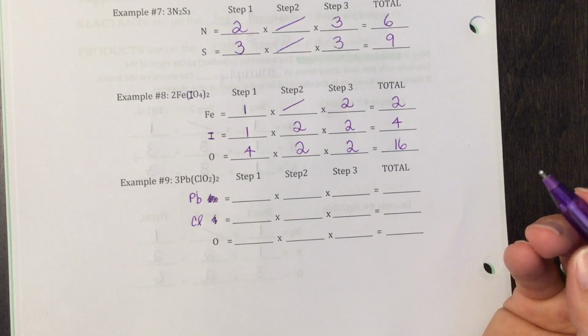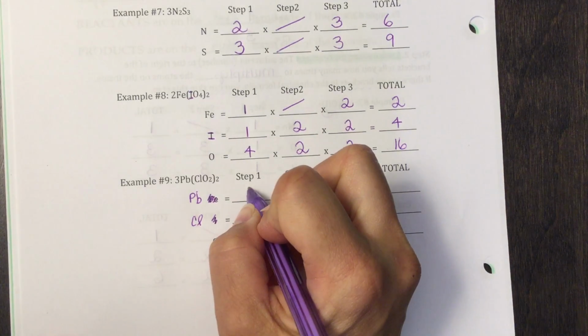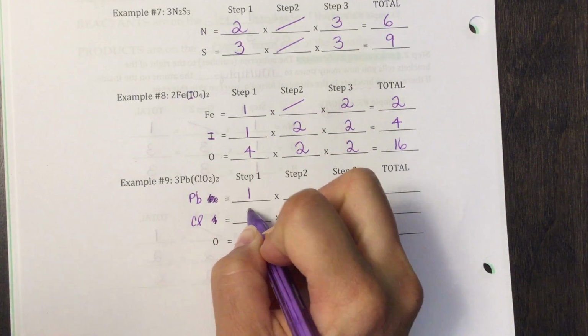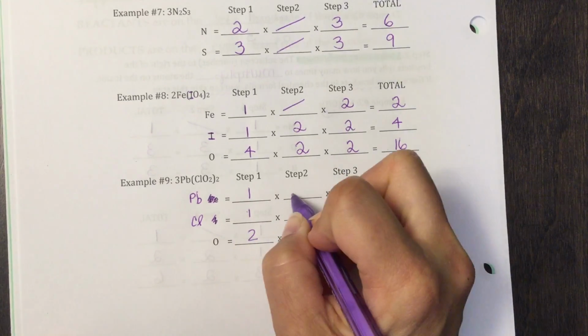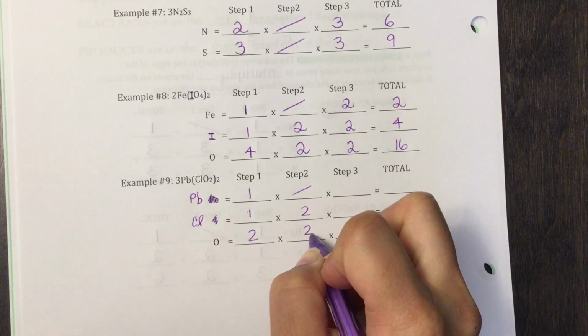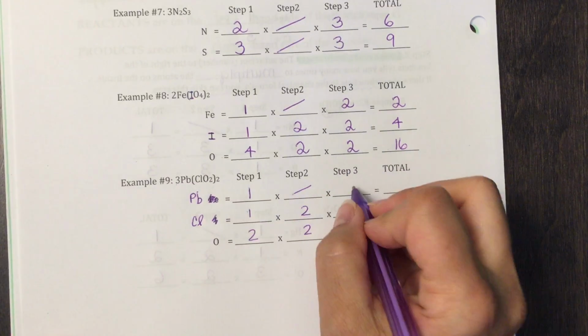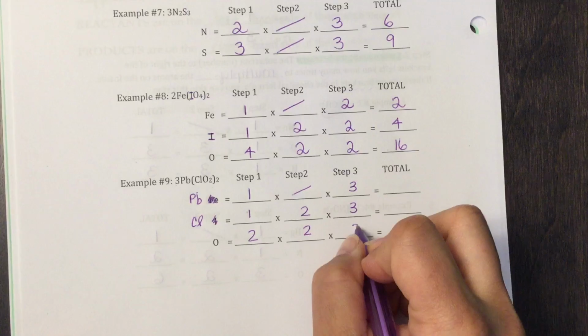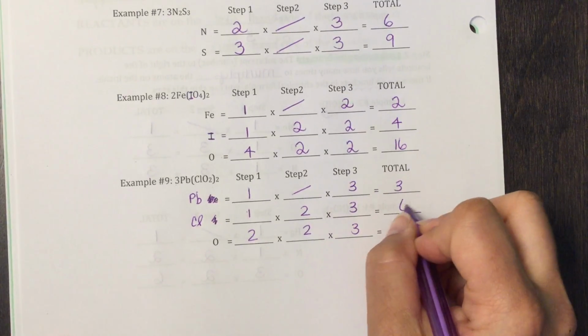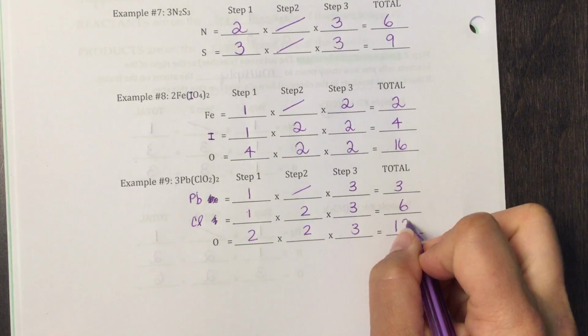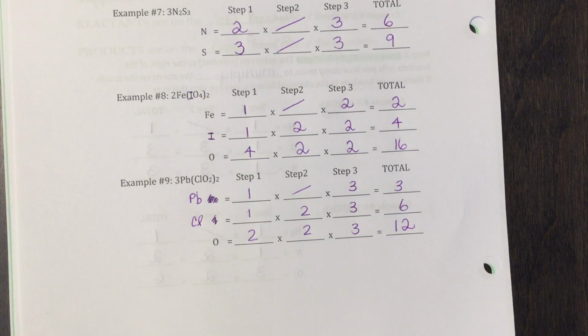Okay, try number 9 on your own. Let's see what you get. Okay, right on. Turn the page.